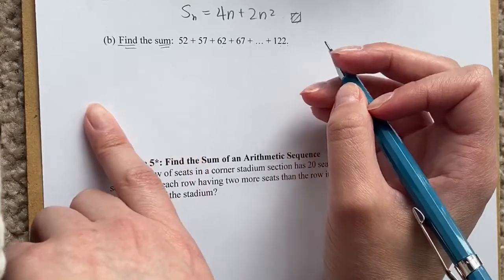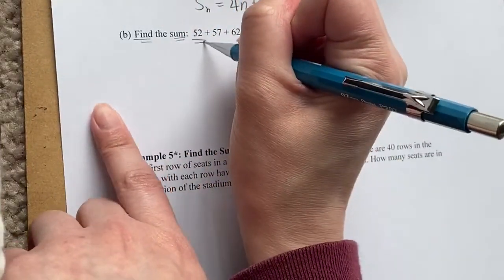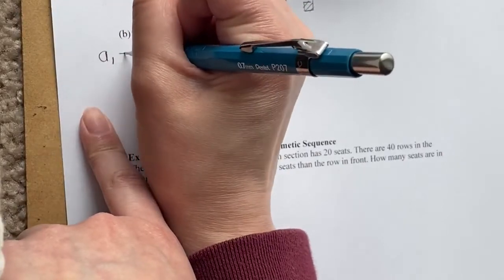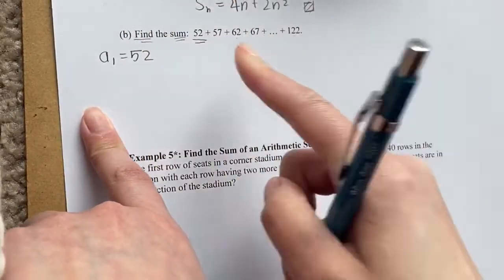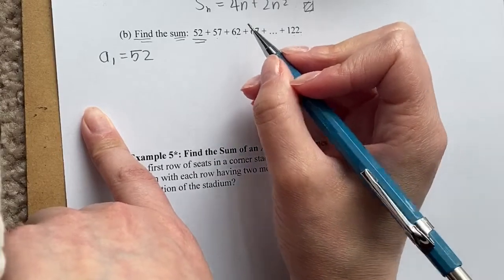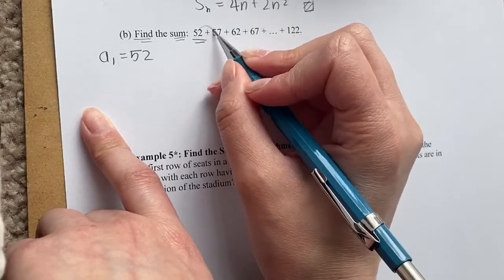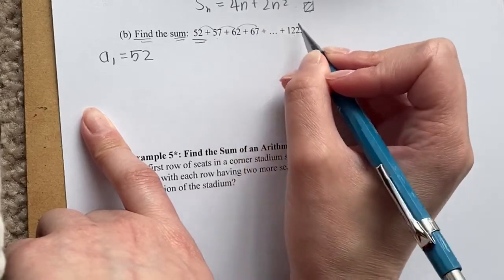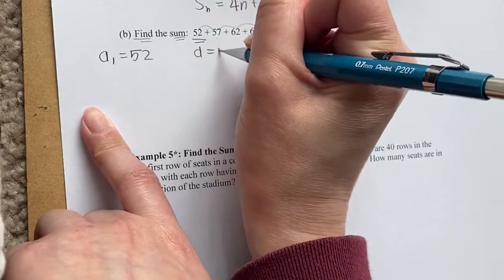The first term, a1, is 52. You know that a sub 2 is 57 and so forth. You realize that the common difference from here to here, from here to here, from here to here, is going to be 5.